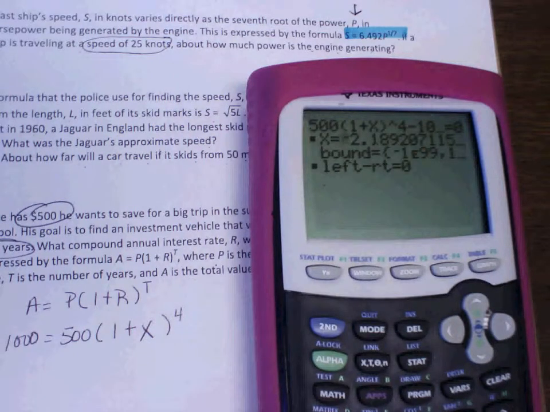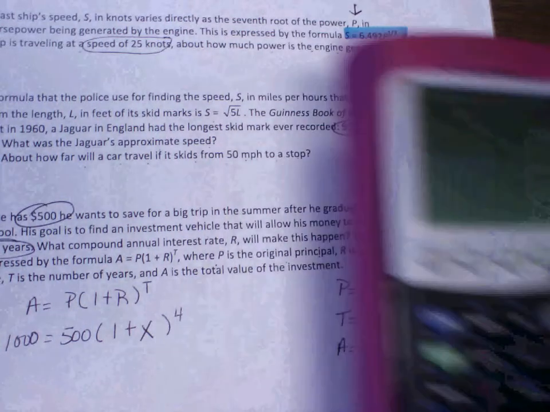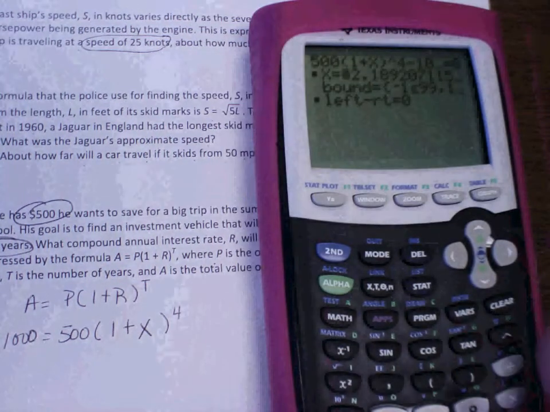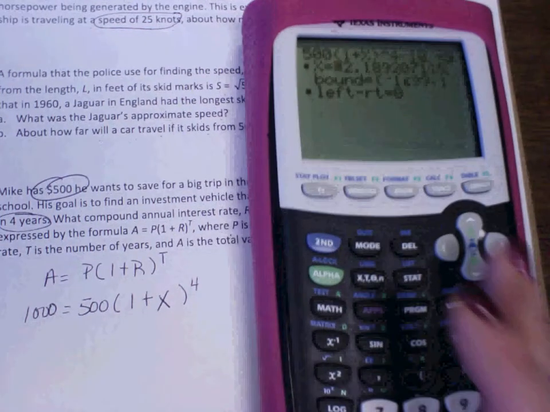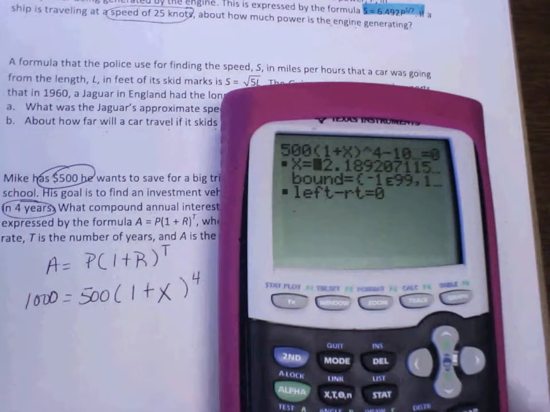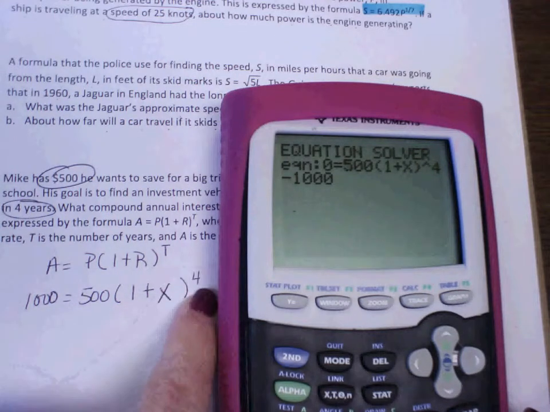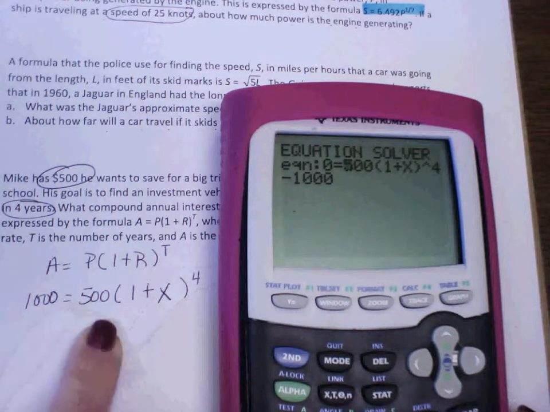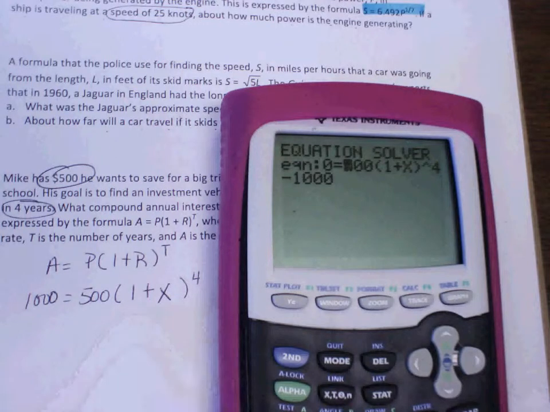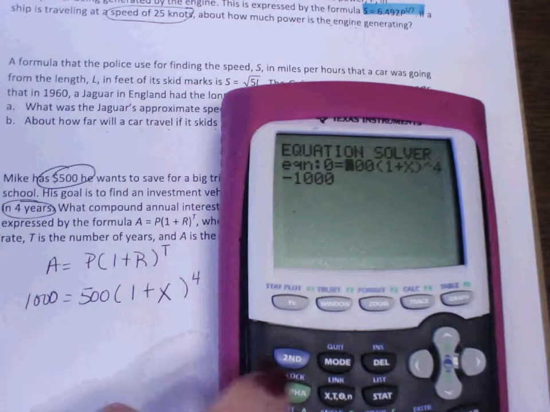I think we did something wrong. Yeah, me too. All right, let's go back. Let me see. 500, (1 plus x) to the 4th minus 1,000. I think we did it right.